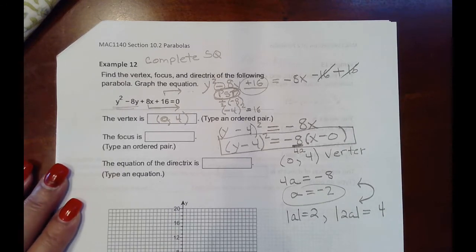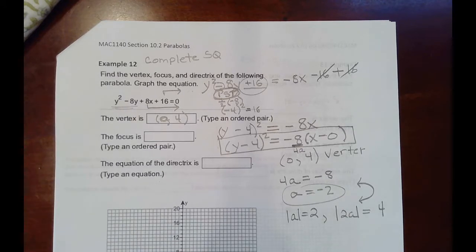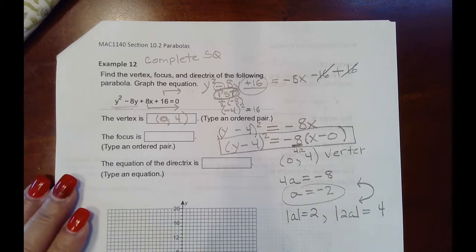Okay, so if I'm going to move a distance of 2, 1, 2, that would mean this is where the focus is. Okay, and you can take that vertex and work on it, or you can just tell what your focus is right here.